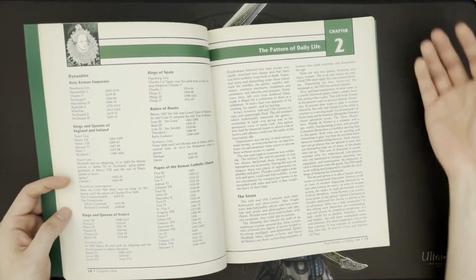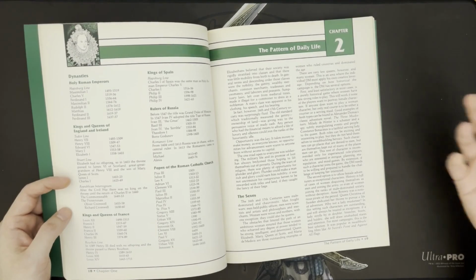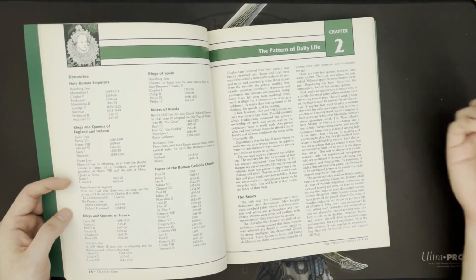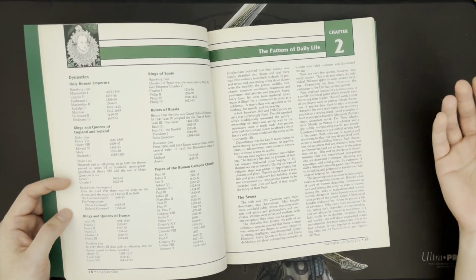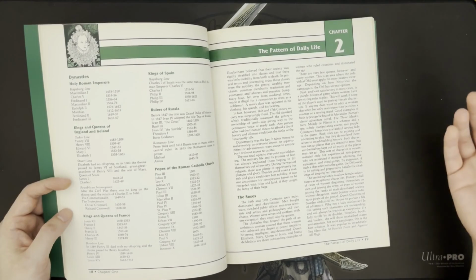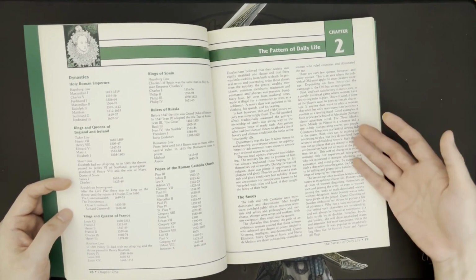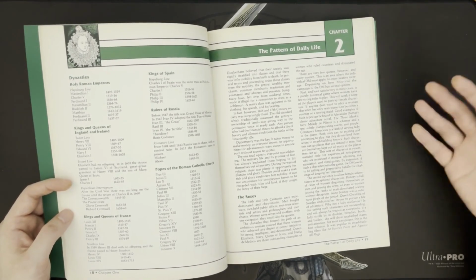Now, chapter 2 goes into the patterns of daily life. This is how the average person lived during this time. We have a big section talking about the sexes. Now, obviously, this is based on the historical period, and during this time, women did not have the same opportunity to do the same amount of things that men did. The book provides a couple of options to consider. First of all, is basing it closer to history, which means that women have a certain role that they played.